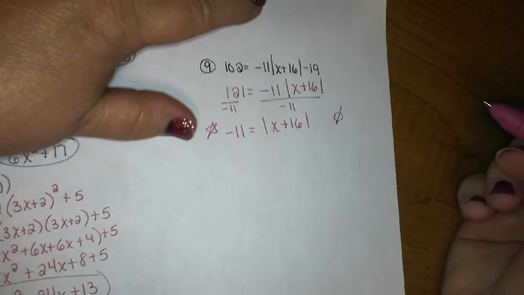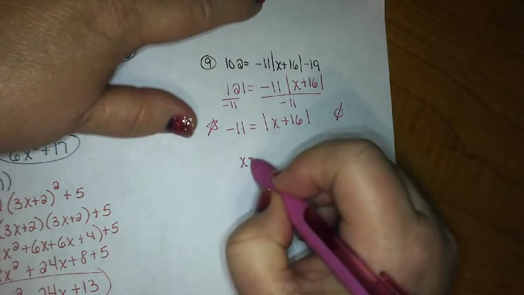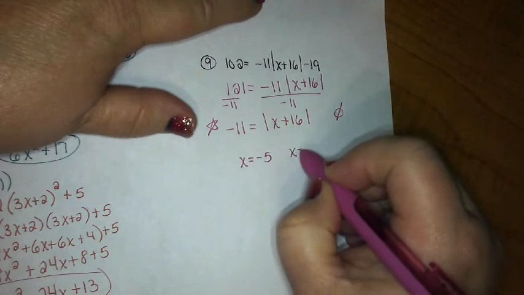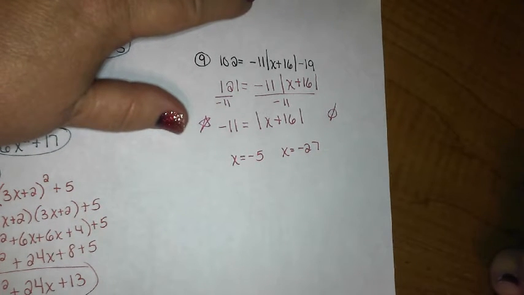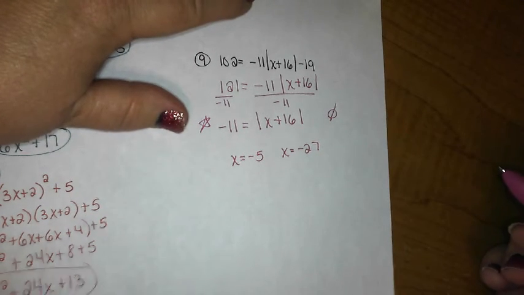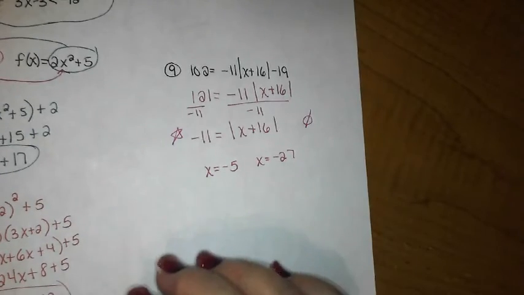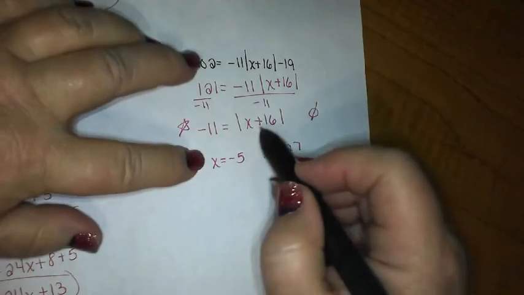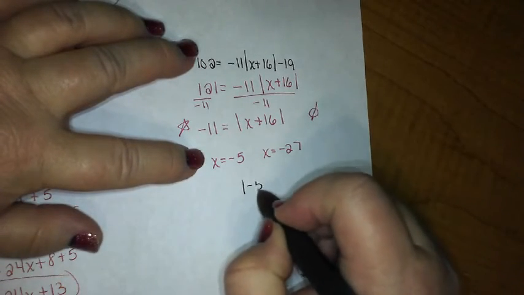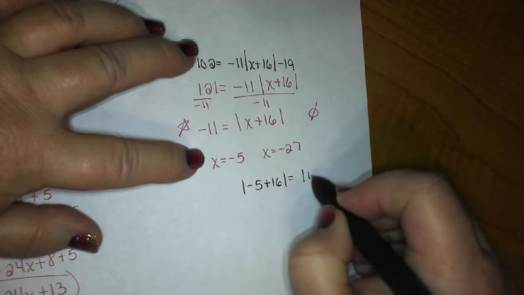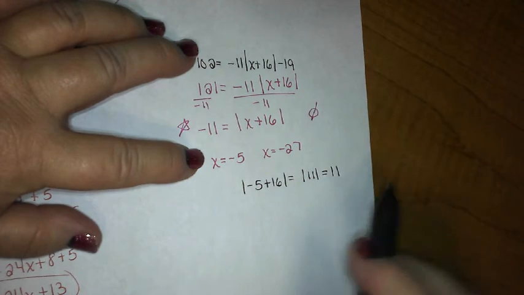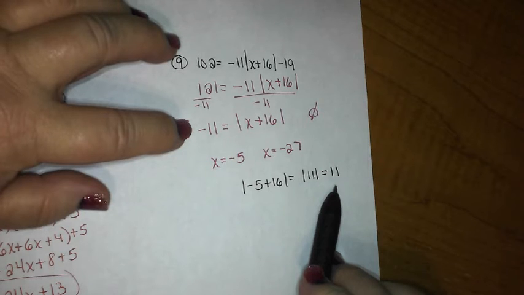If you did continue, you probably got a negative 5 and a negative 27. But those don't work. That's why this happens. So if I plug negative 5 in here, the absolute value of negative 5 plus 16, well, that's the absolute value of 11, which is 11, not negative 11.